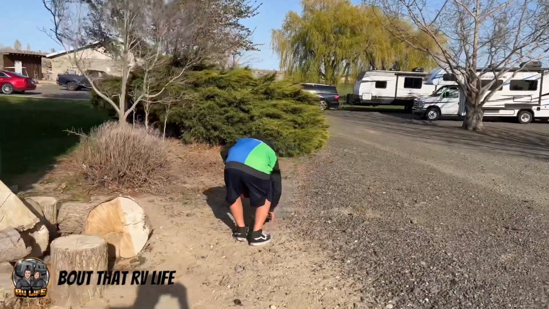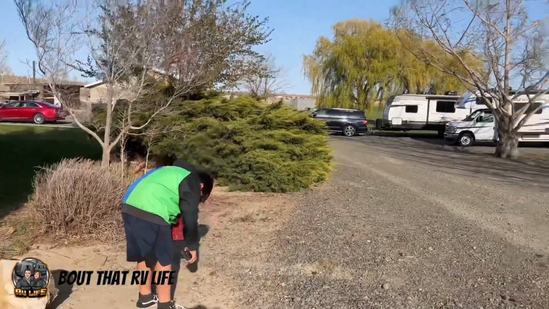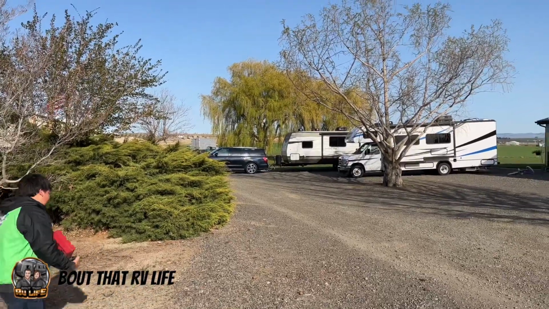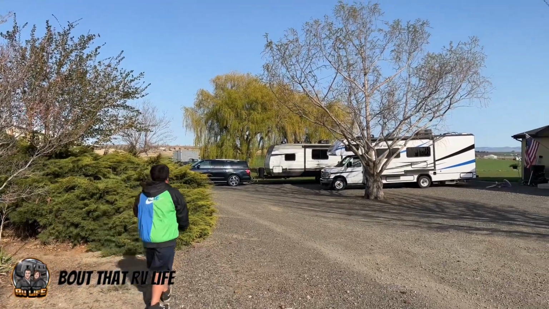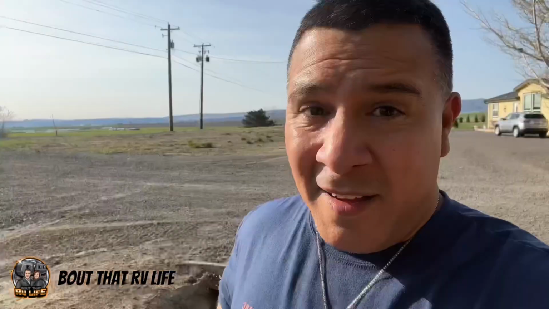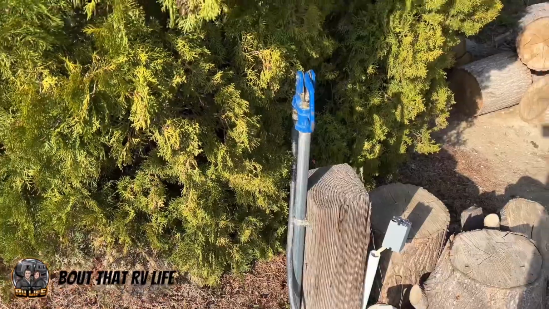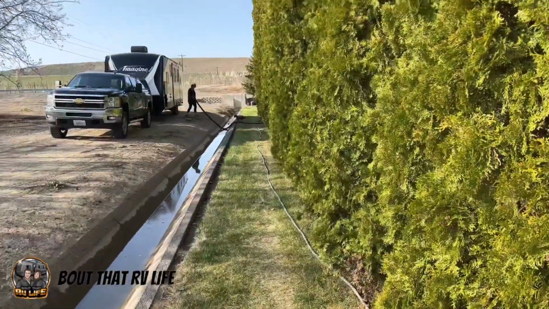There's Daniel, my oldest, helping out, putting some stuff back. Make sure we got the right parts with the right vehicle and the right camper. This is a family business here, teaching these kids young. So lastly, what we're gonna do is run this long hose all the way over there to get a nice rinse.